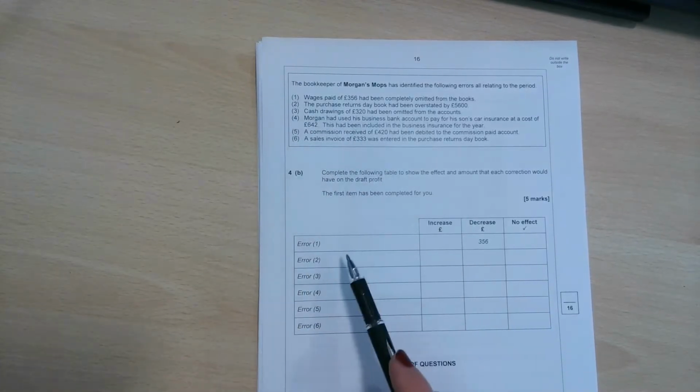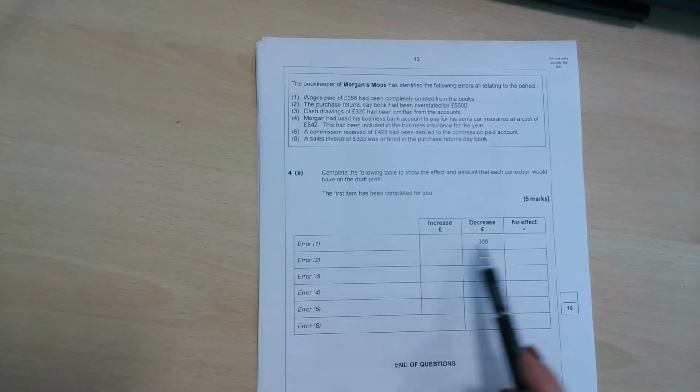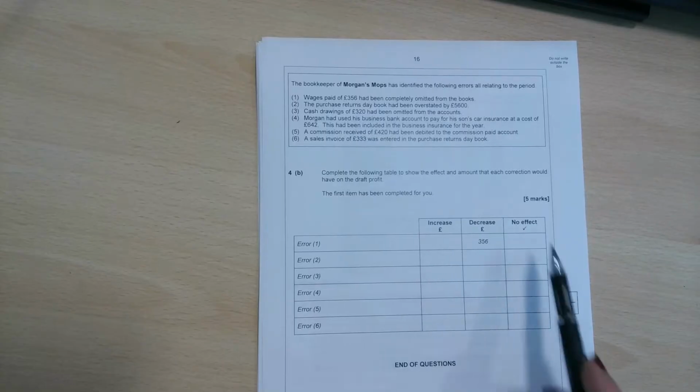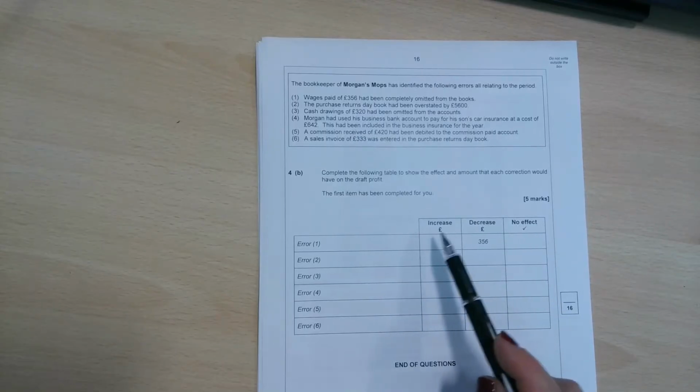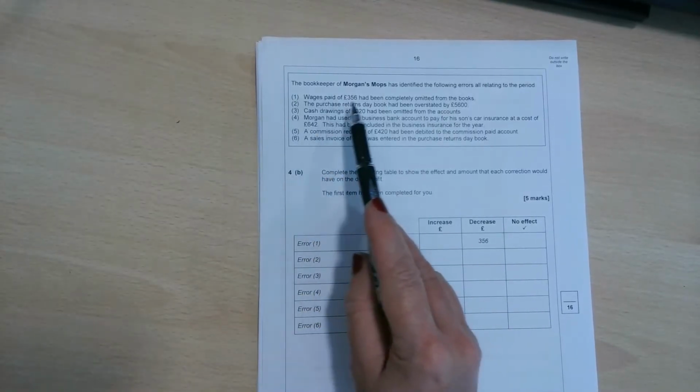The other thing to be aware of is whenever they've completed one part of the question, that's usually because there is some scope for students to get the wrong end of the stick or to incorrectly complete these boxes by just putting ticks in, for example. So always when you're given one of these, make sure you can follow the logic.